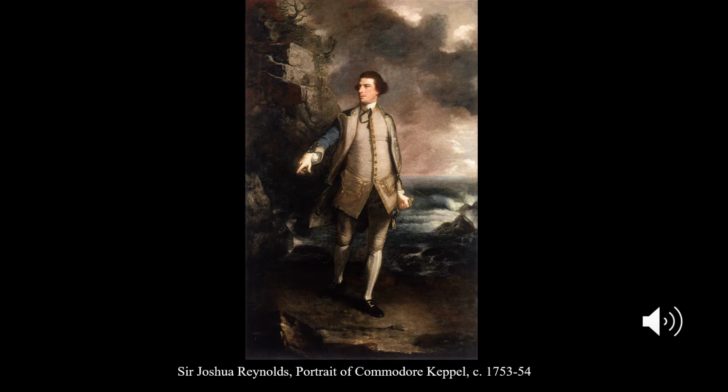Reynolds does idealize his sitter. As I'll show you on the next slide, he compares Keppel to the ancient statue, the Apollo Belvedere, then visible in the Vatican Museum in Rome.